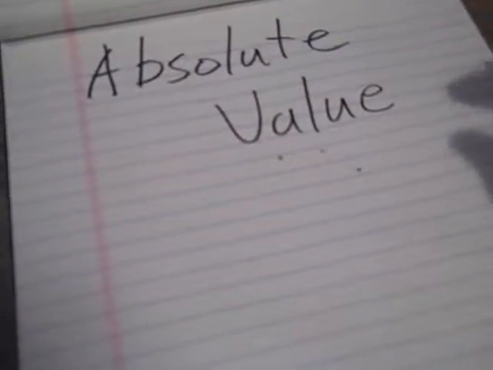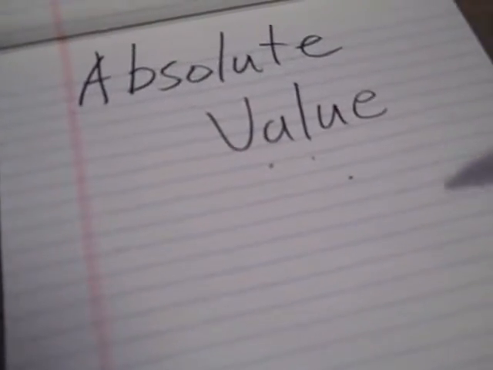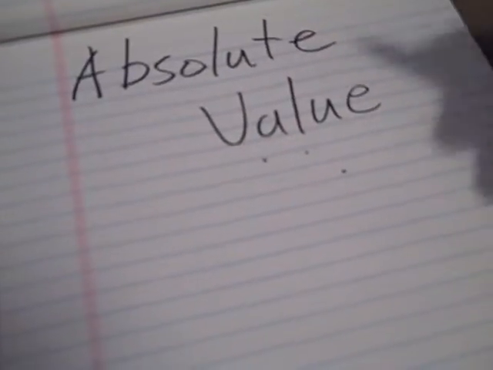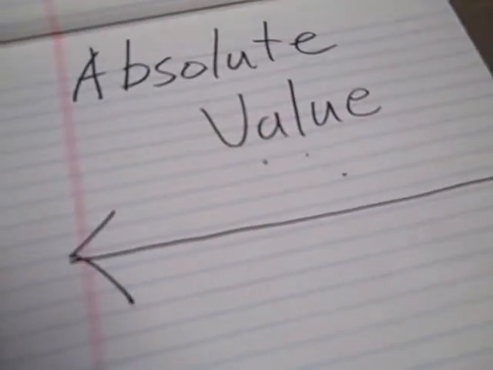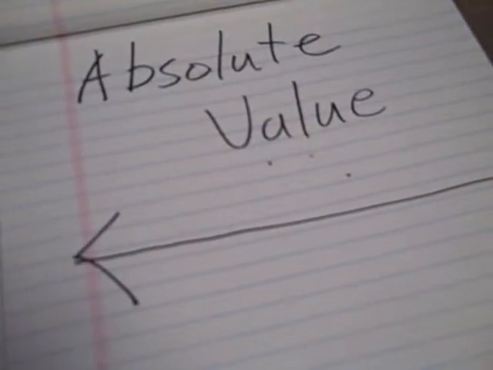Absolute value. So you think of absolute value as distance on the number line. So let's say we got a number line, right?